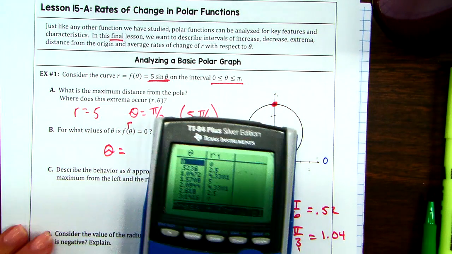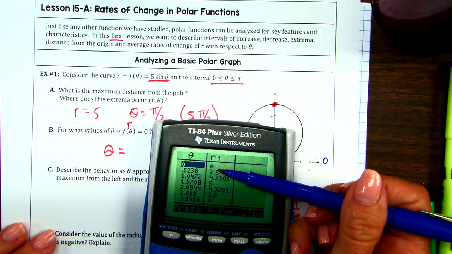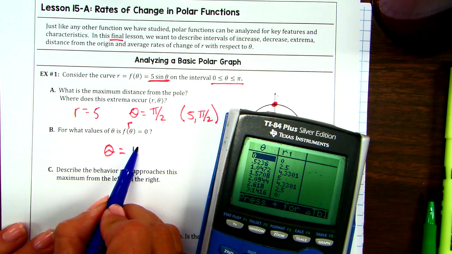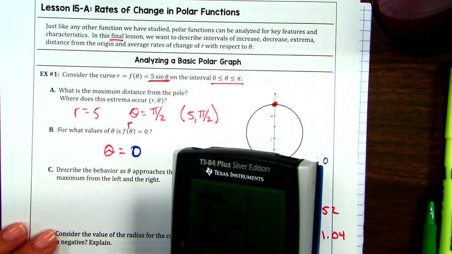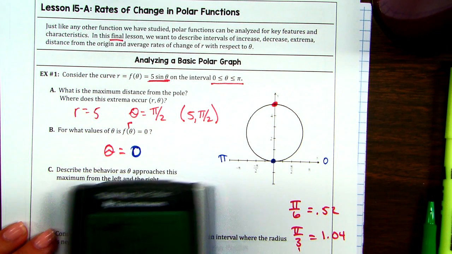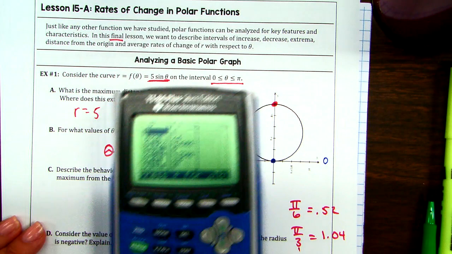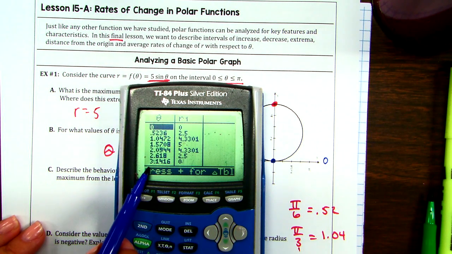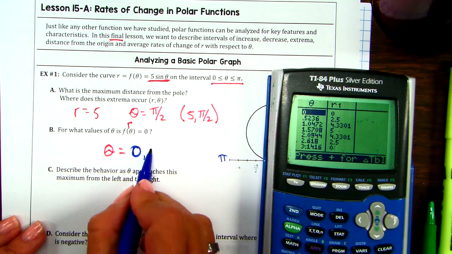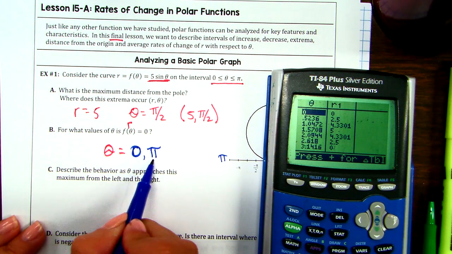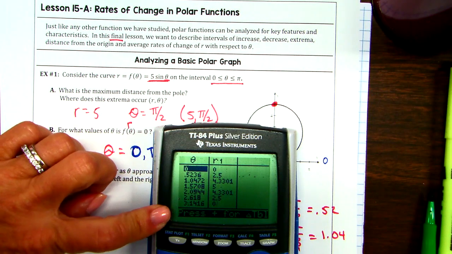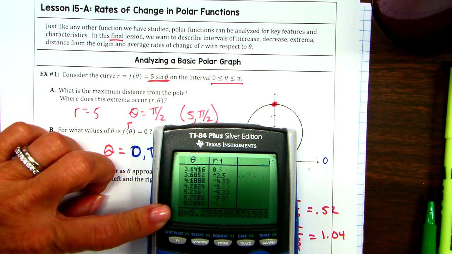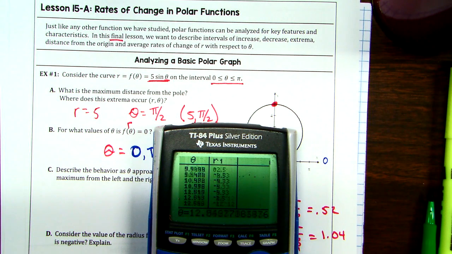But looking at your table, you can see my radius is 0 at 0, and my r is 0 at what? What's the other one? Pi, right? We don't need to get a calculator out to know what angle that is. 3.14 is pi. So those are the two places from 0 to pi. Now, there's tons more. This circle goes on forever, around and around, coterminal, over and over. So there are lots of zeros elsewhere, but we're only concerned about from 0 to pi. Okay? All right, let's look at the next question.